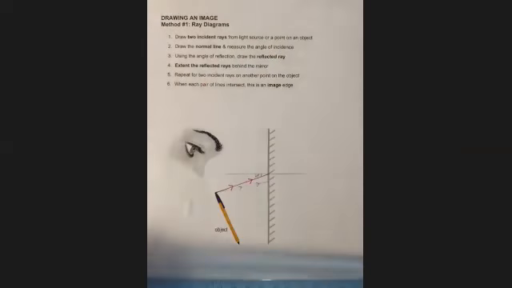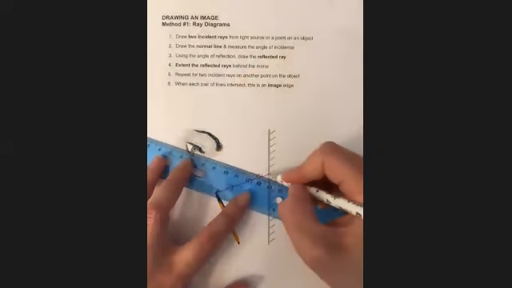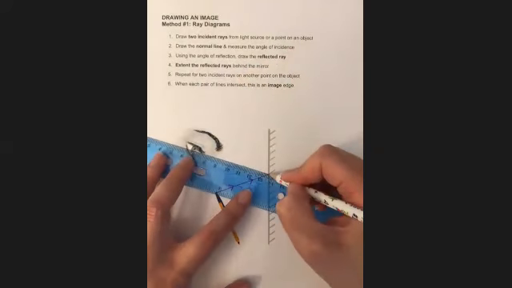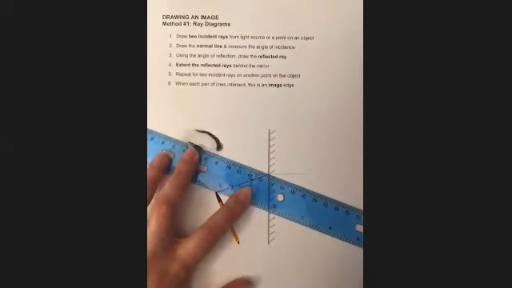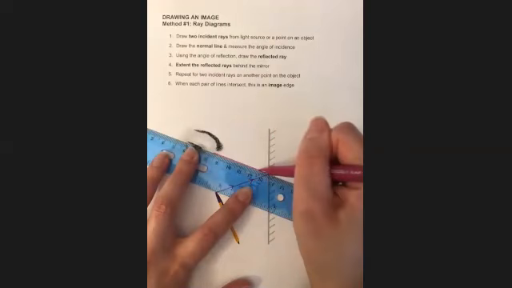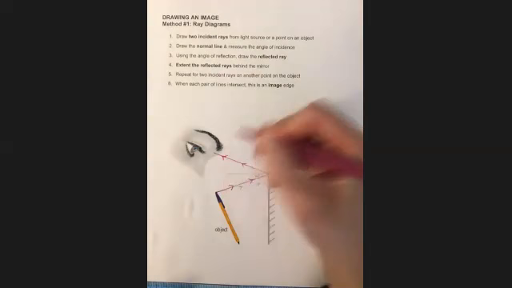Then I take my ruler and connect the dot that marks the 20-degree mark with the intersection here. I'm going to do it in my fuchsia color. And that is the reflected light ray.